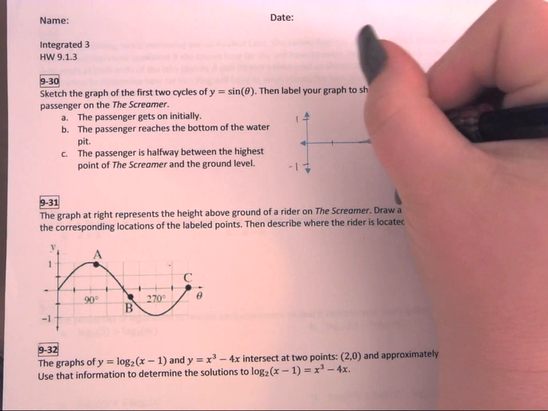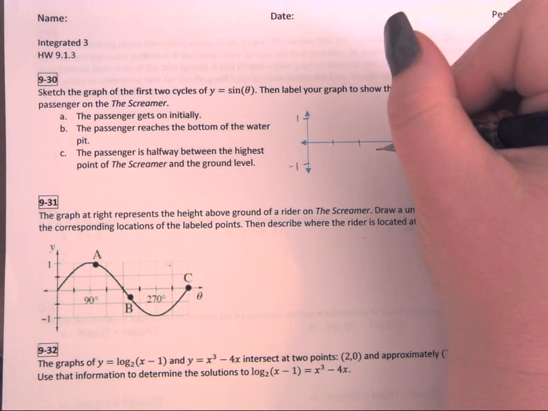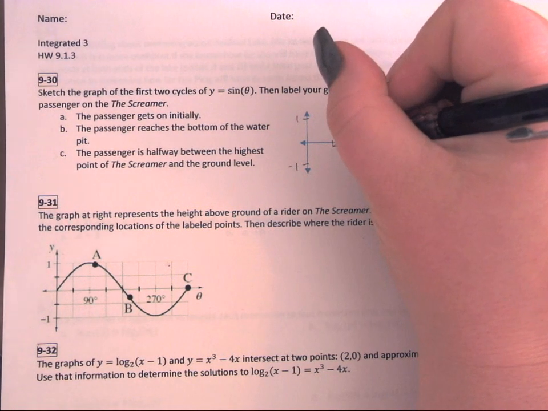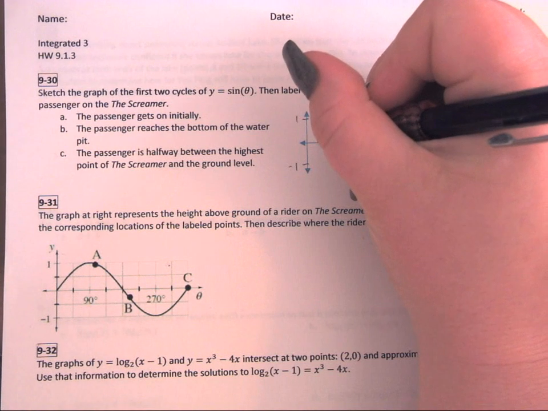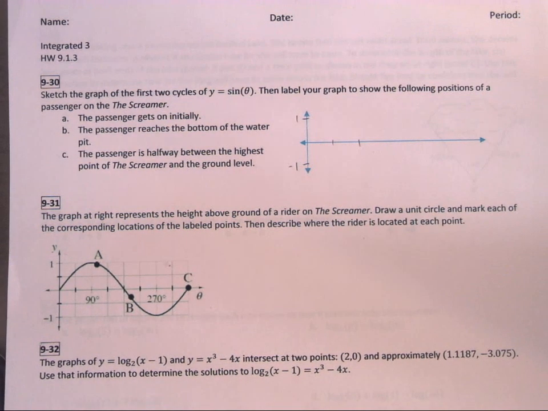And then let's say this is, we'll go by 30s.